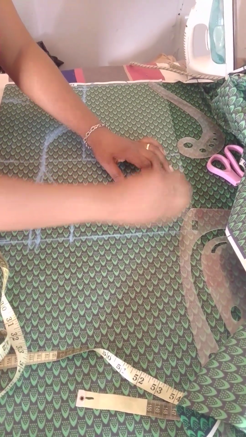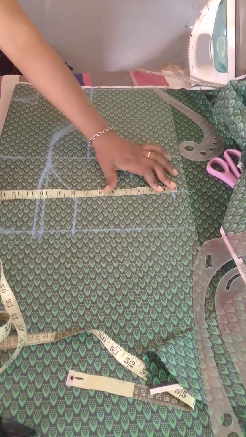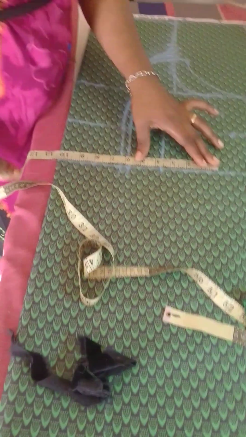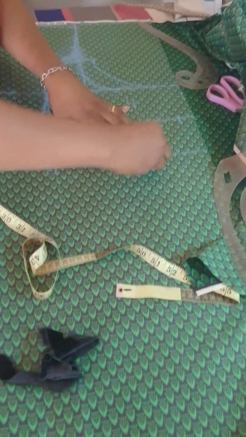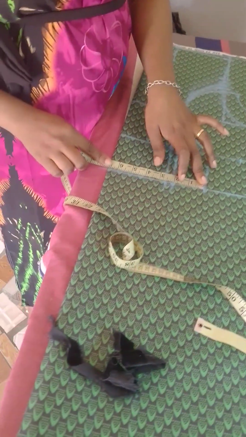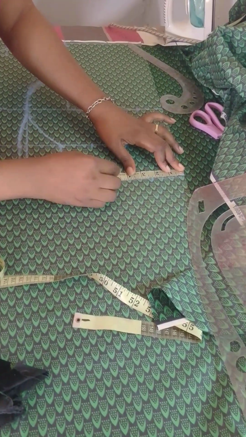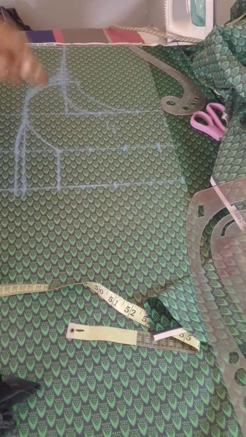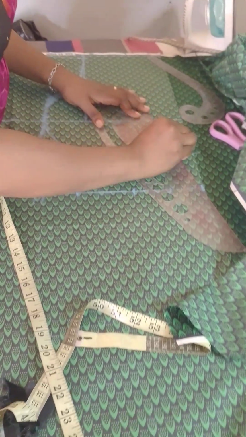Then my half length is 10.5, which is here. So I'm going to input 2.5 plus 2.5 exactly here. Okay, so I'm going to connect the lines. So it's going to be like this.